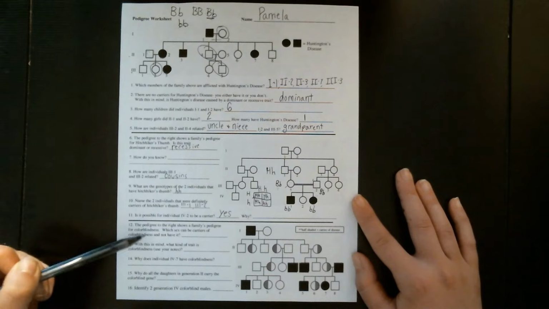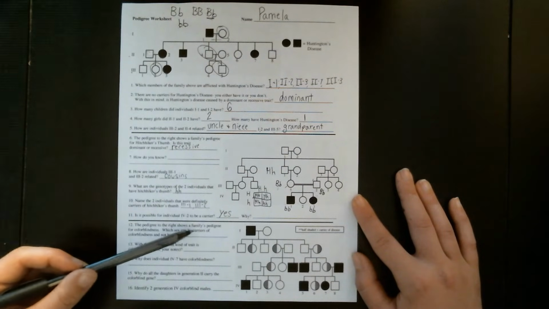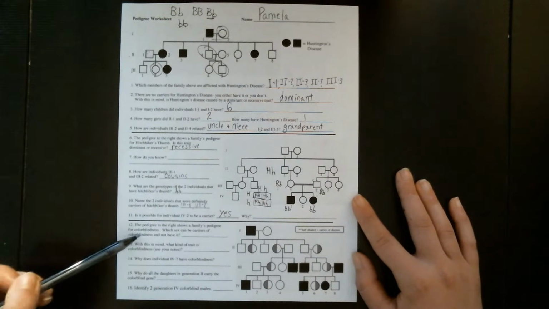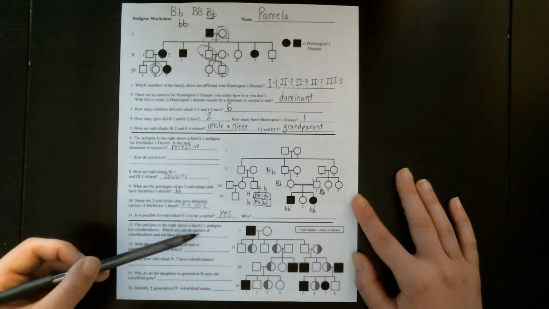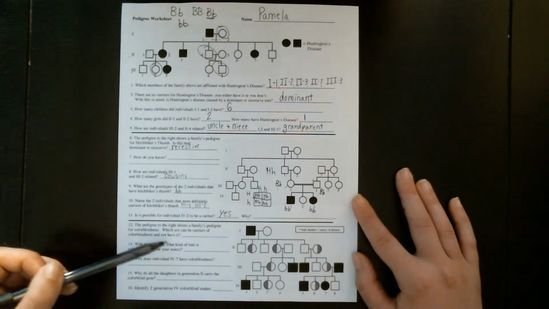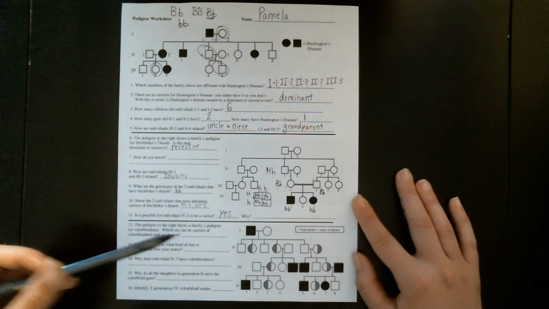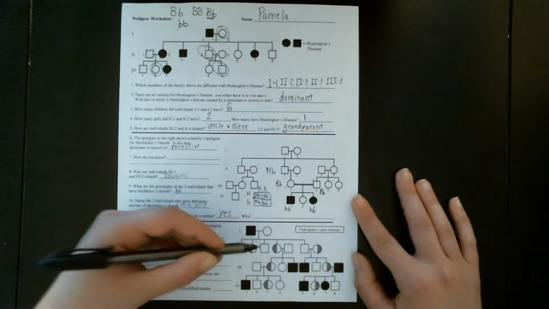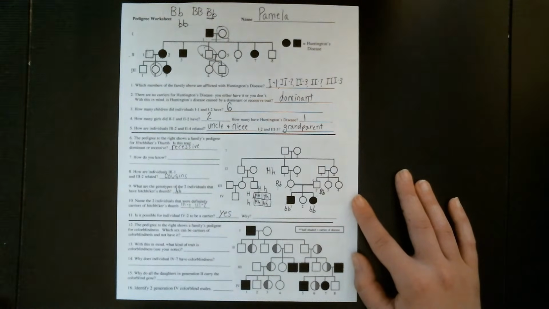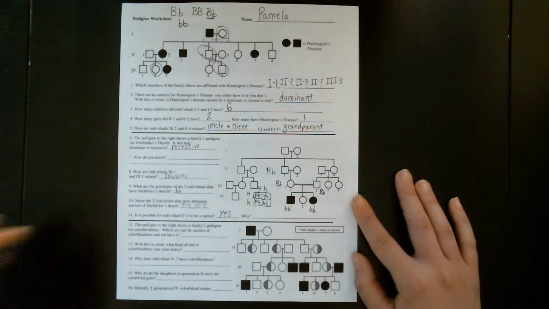Okay. The pedigree to the right shows a family's pedigree for color blindness. Okay. Which sex can be carriers of color blindness and not have it? So here they have the half-shaded people that are carriers. I don't know why it didn't do that up here.